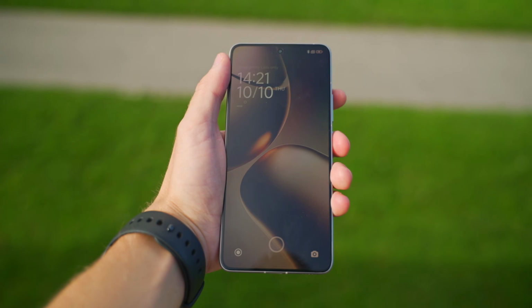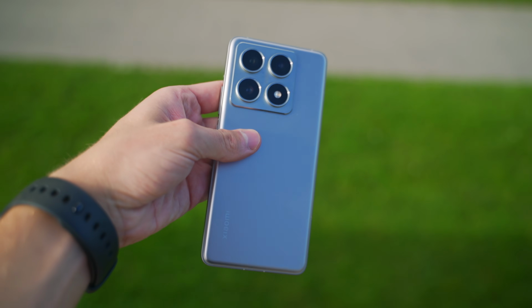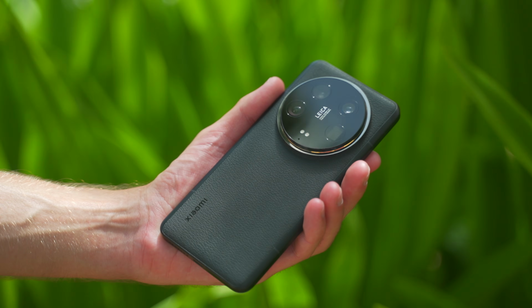I just feel like the 14T Pro could have been priced a little bit better because of the lack of the charger, but other than that, those two phones are amazing.